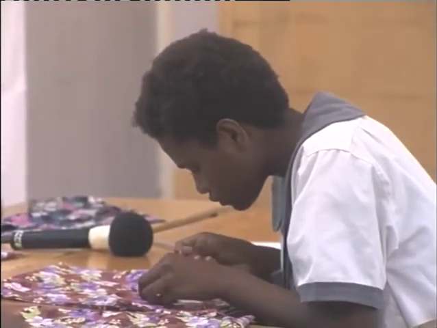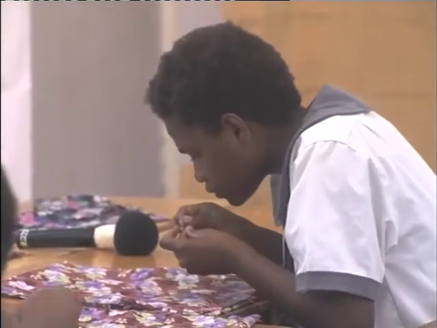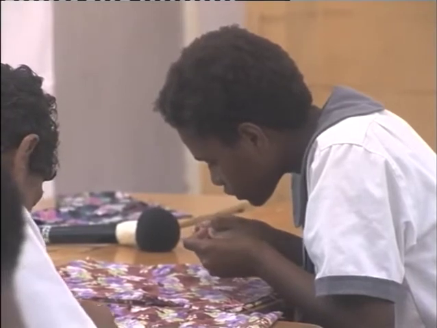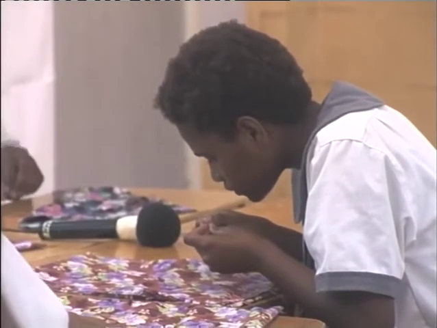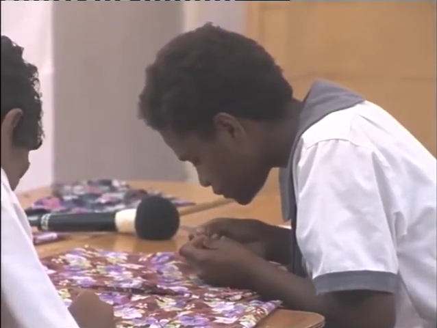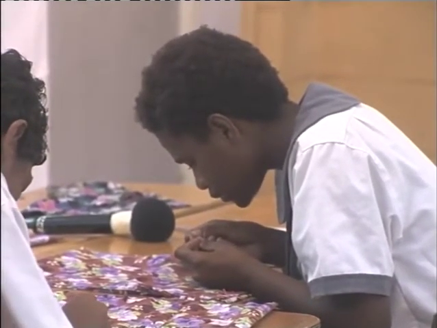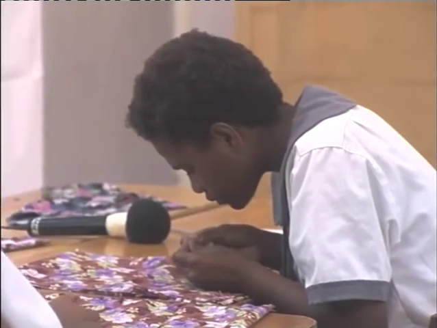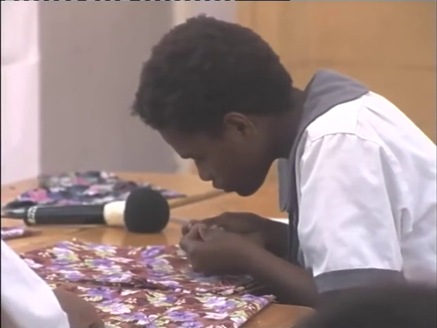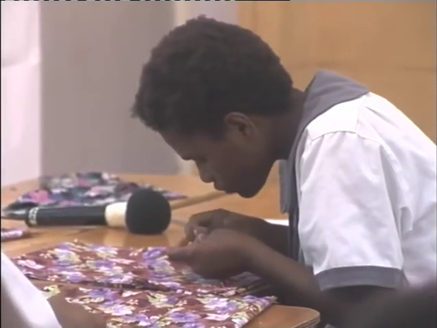Now, you're sitting this way, so that's your left. When you want to do the blanket stitch, you turn it, because you have to start from the left. Okay, see, you missed that one out, but later you have to sew that one on. So what you do, okay, you start here. Now let's straighten that edge first.